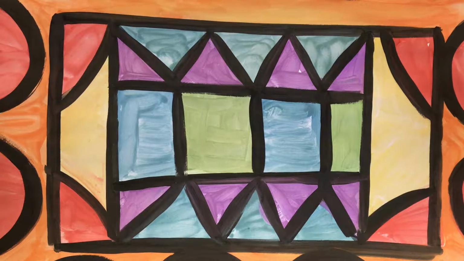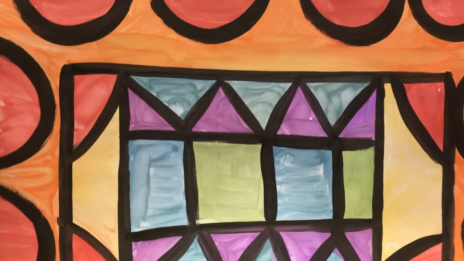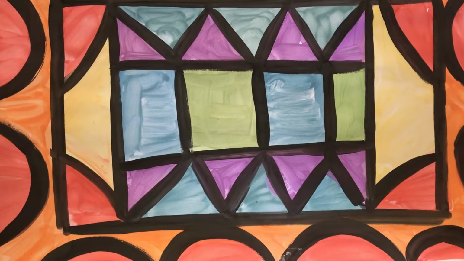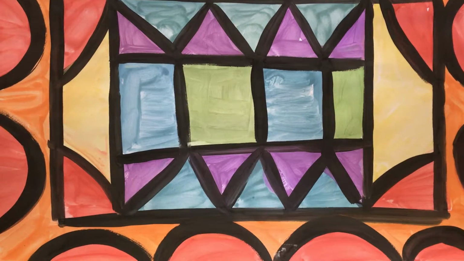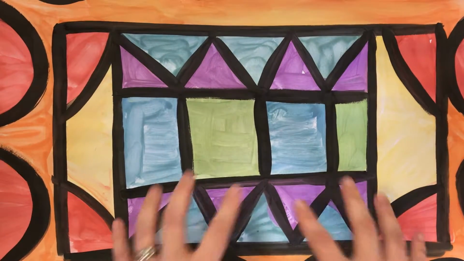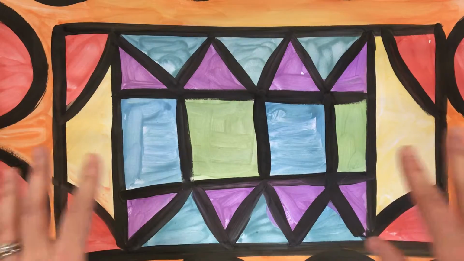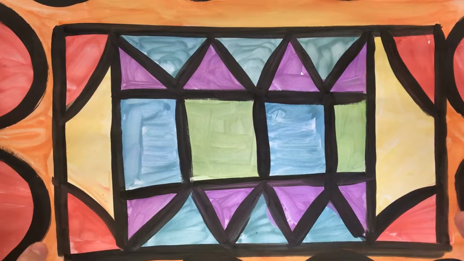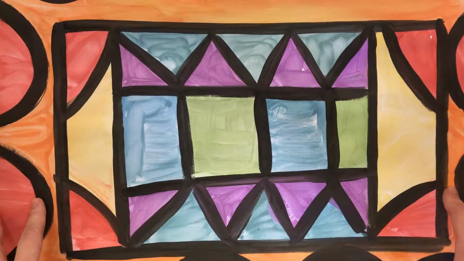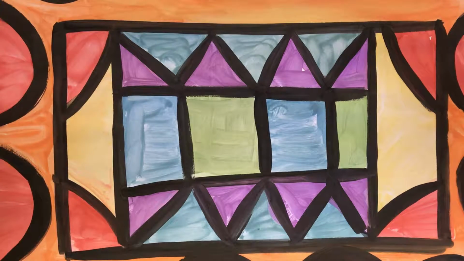Hi you guys. Today we're going to be creating our very own Sistine Chapel ceilings using some shape tracers to help us. So the first thing we're going to do is draw a bunch of shapes. And when you're done drawing your shapes, we are going to tape your paper under the table, and you are going to paint just like Michelangelo did underneath the table.